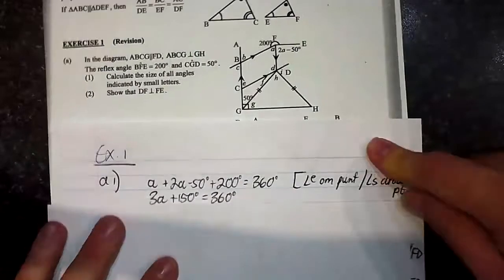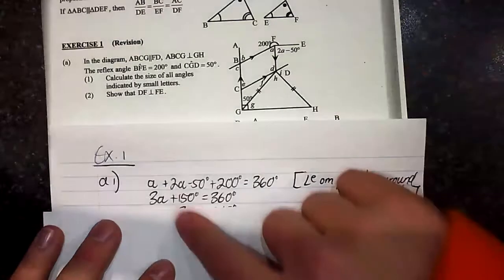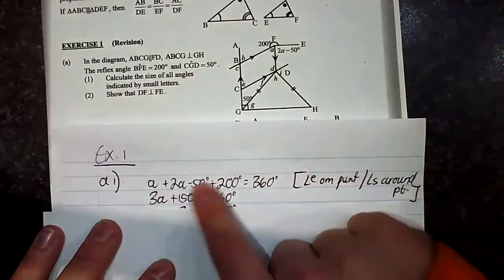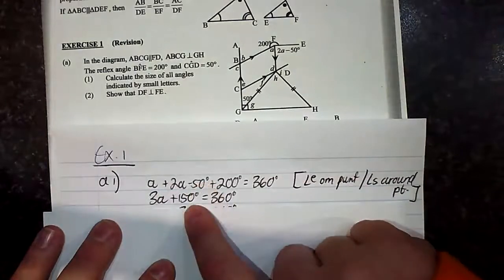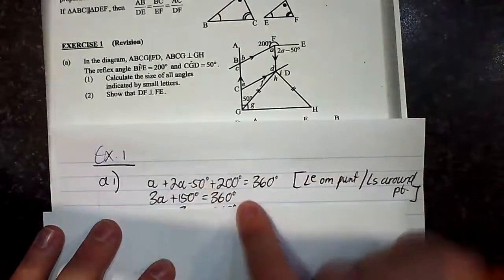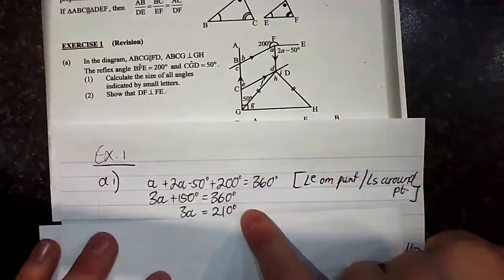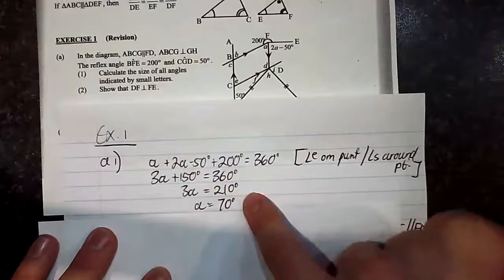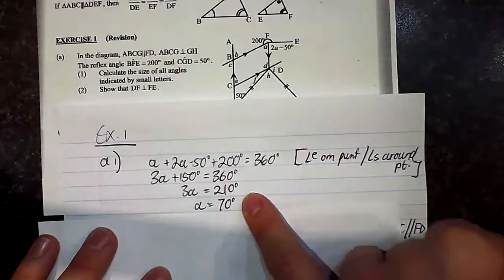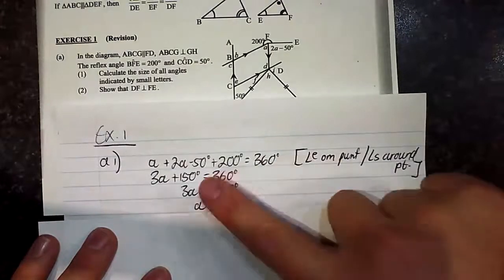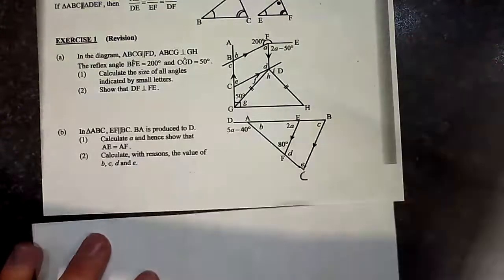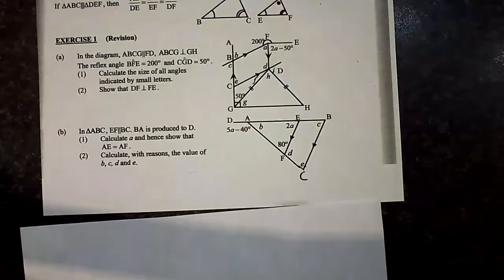Right. So then we add like terms, gelyksoortige terme, 3a, 200 minus 50, 150. If we subtract 150 degrees, we get 210. And then divide by 3, a is equal to 70 degrees. Reg. Nou het ons vir A. Okay? Nou om verder te gaan, kyk ons waar is B.